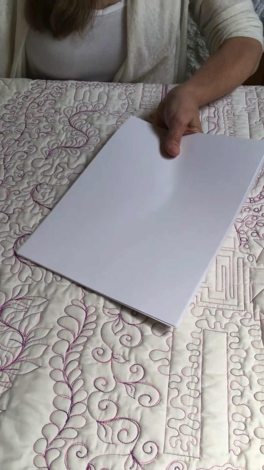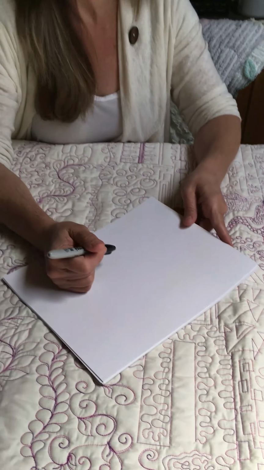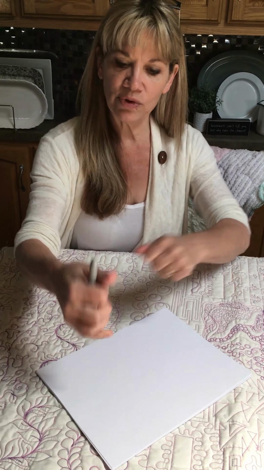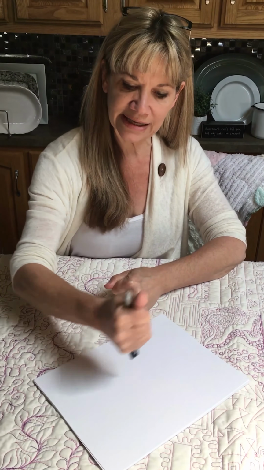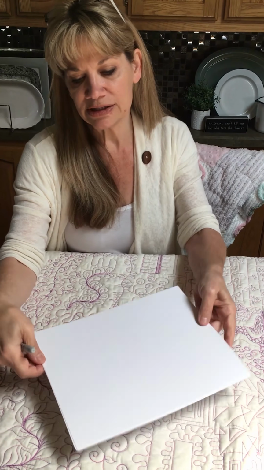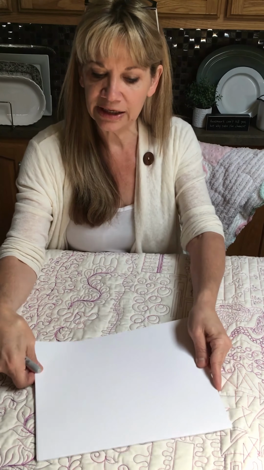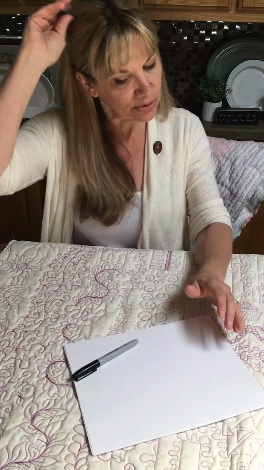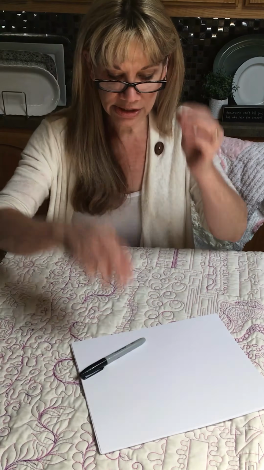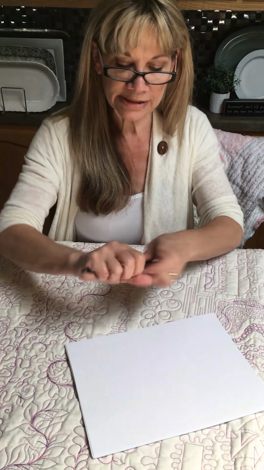On paper. The reason I'm going to show you on paper is because it all translates the same. When you're holding your long arm, whether you quilt with one hand or 2 hands, it's basically going to be that same movement. If you are doing tabletop quilting, it's going to be a little bit harder, but again, if you can master these 5 movements, you can do everything that's free motion design. So we'll start with loops.